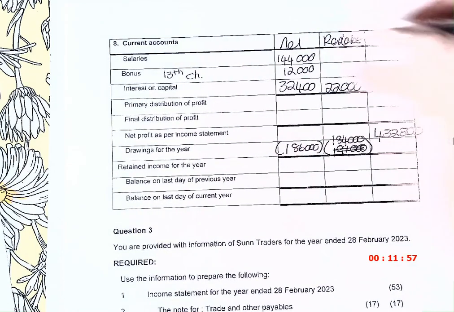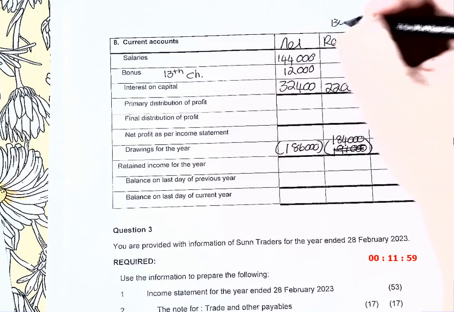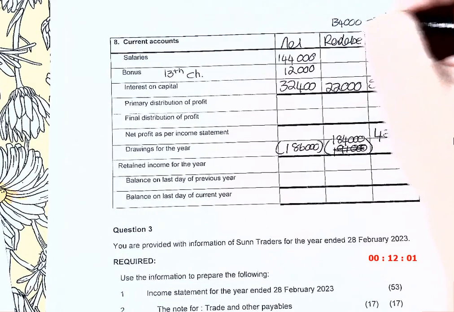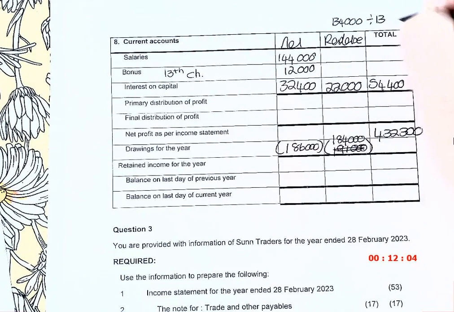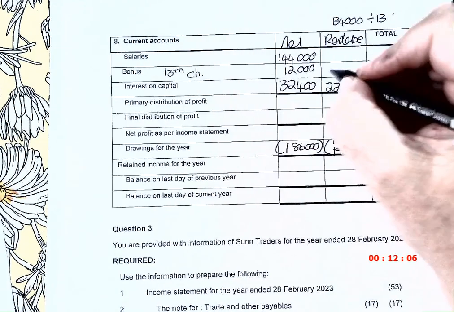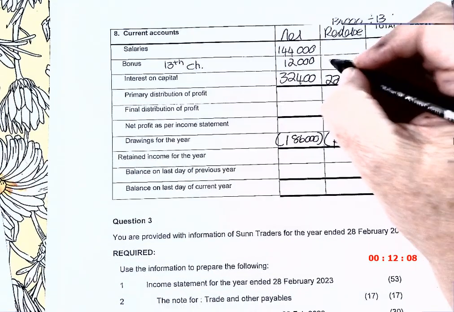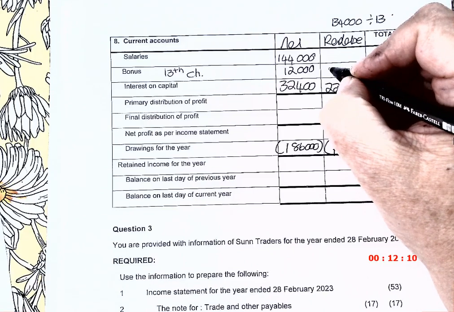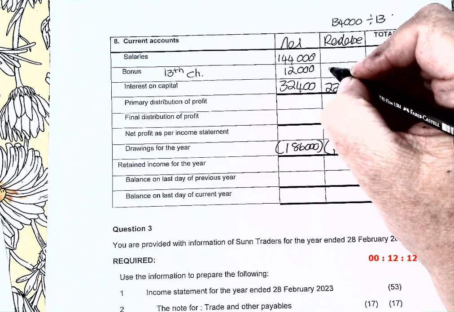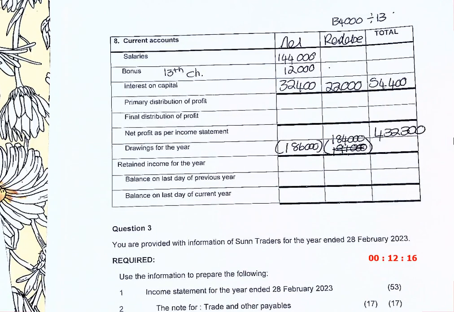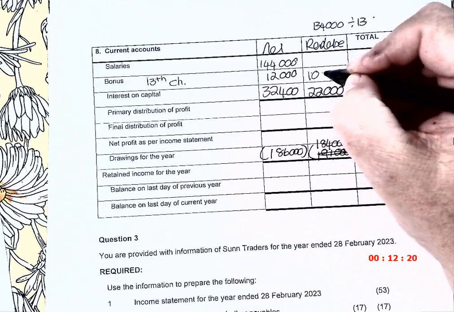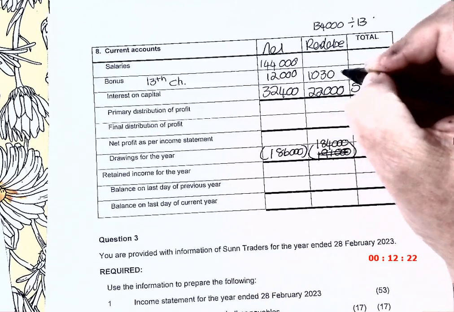Radebe is 134, but that's for 13 months. So, what is 1 month? Zero, 8.